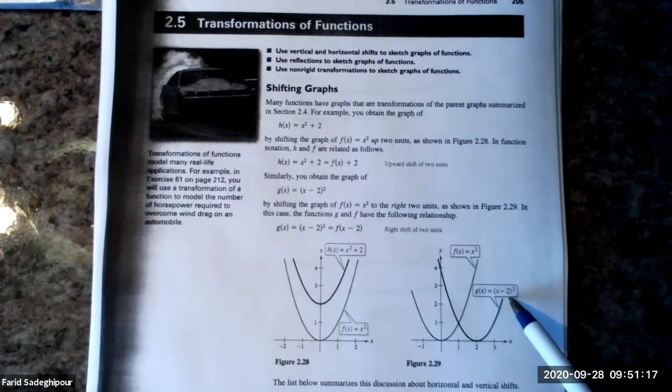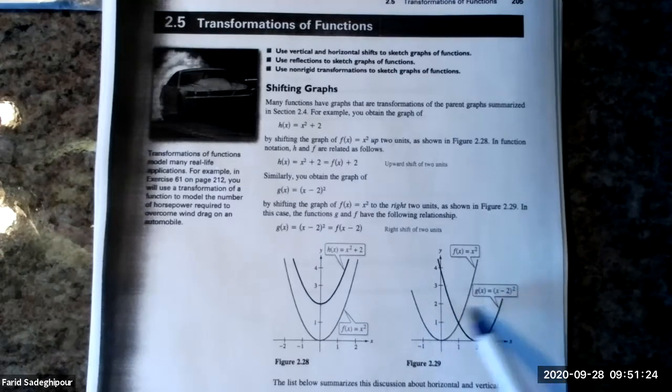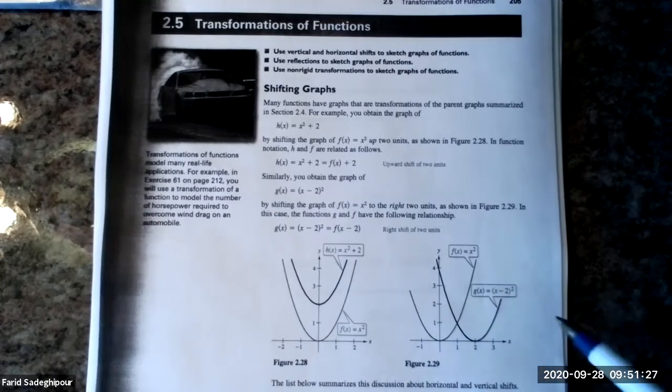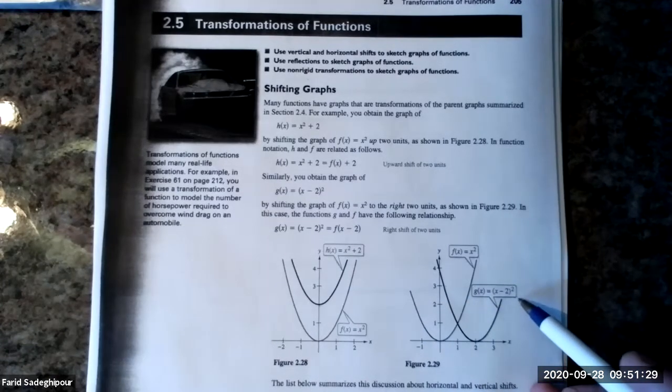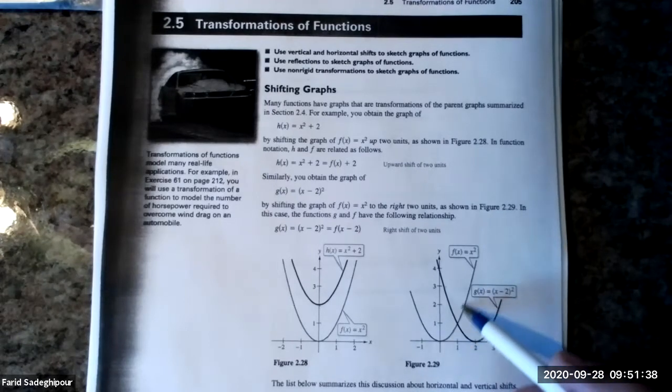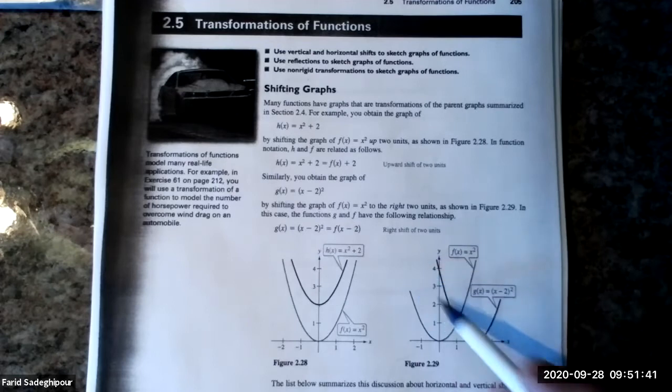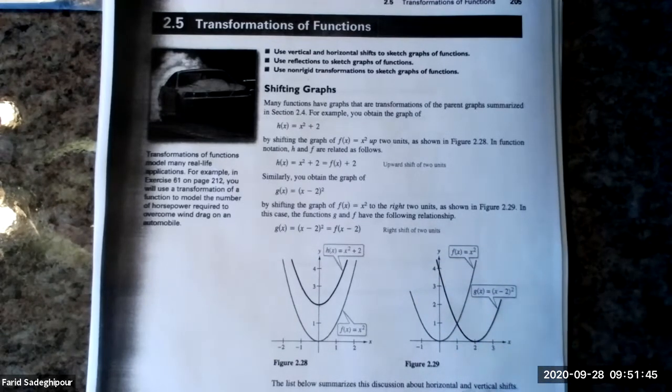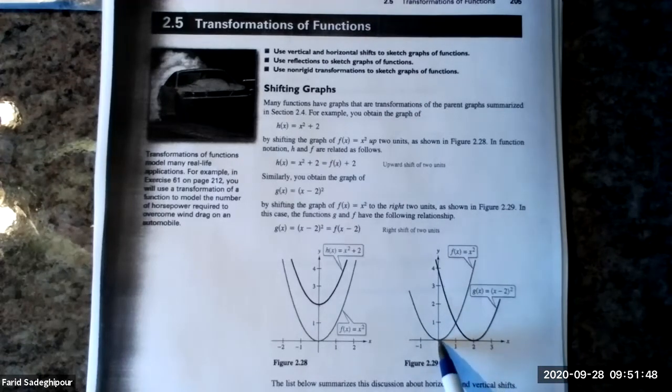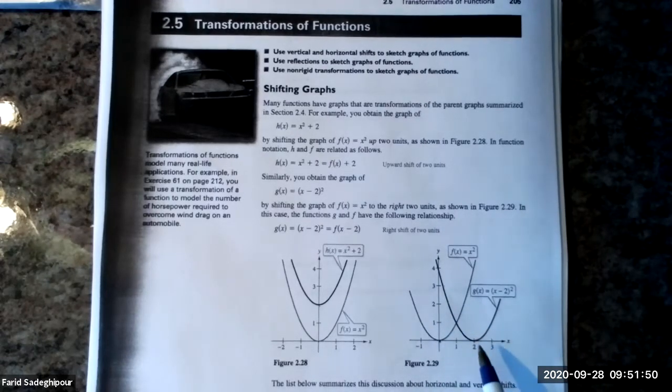When you have a number within the parentheses associated with the x, then the shift would be on the x-axis. Like if you have x minus 2 here, that means the shift is always opposite of the sign that you have here. Like x minus 2 means x is 2. X is 2 means the original function, which is y equals x squared, you shift it to the right. You shift it to the right 2 units. See, like this point shifts to the right 2 units.